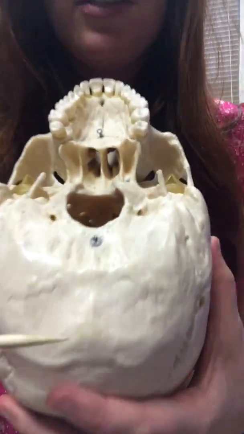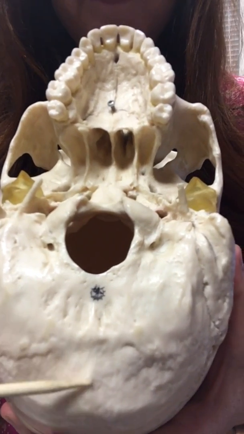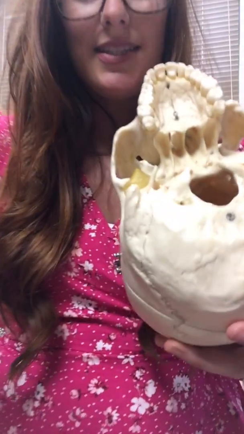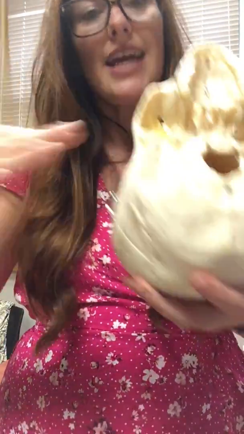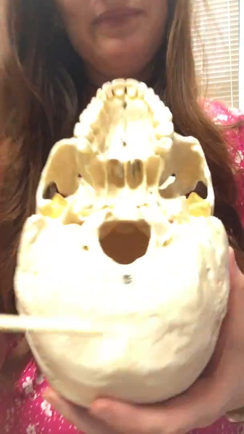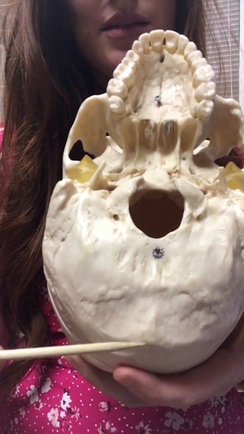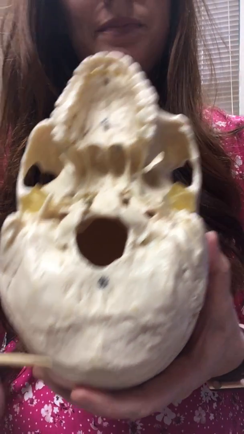Oh, I should also mention, do you see this that's coming up? This is the external occipital crest. A crest is any kind of raising, like a swelling, like a wave a little bit. So that's what you see here, the external occipital crest. It ends in the protuberance.